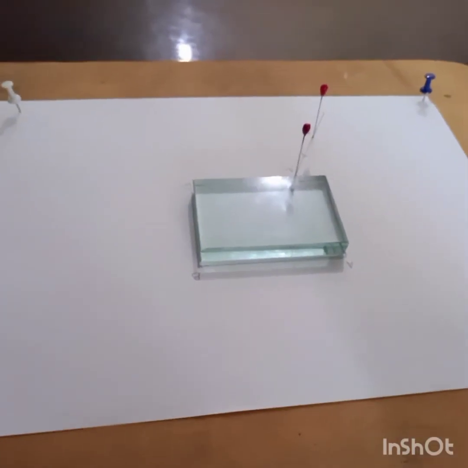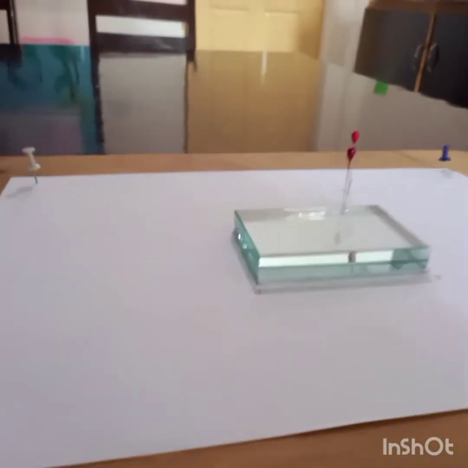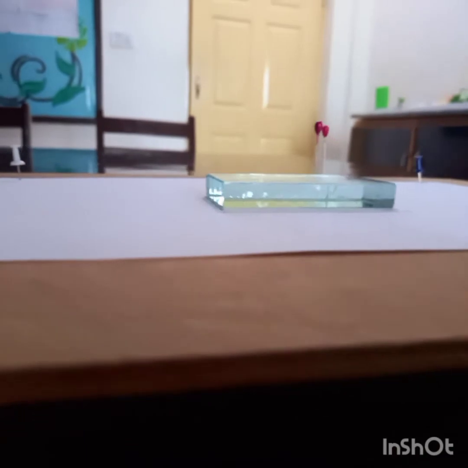Now turn the wooden board and look at the opposite side of the pins through the glass slab. Now you can see two images of the pins from inside the glass slab.